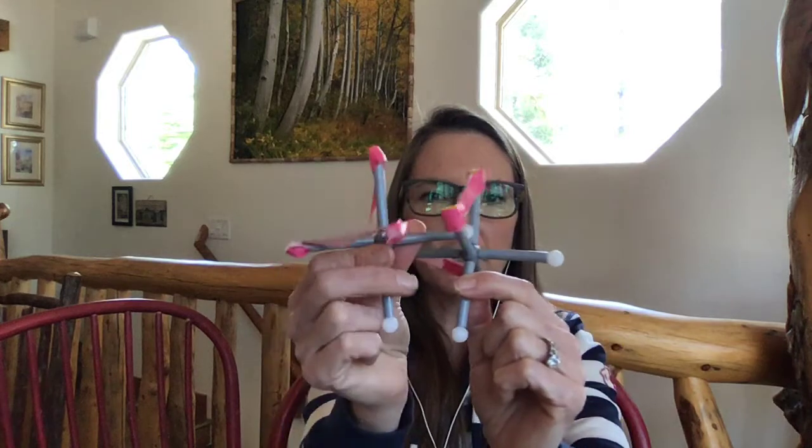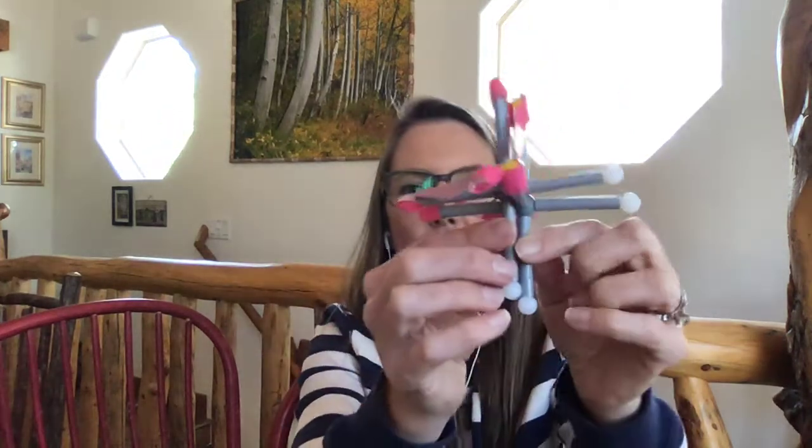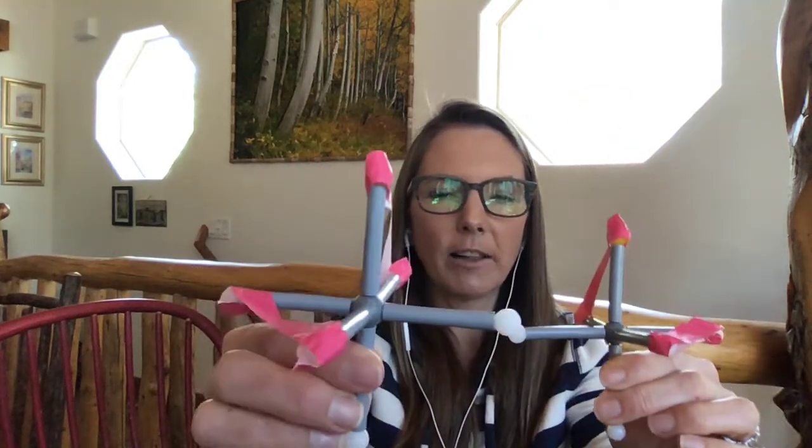And if I try to rotate it, there's no way to rotate where these 2 molecules superimpose on top of each other. That means they are non-superimposable mirror images or enantiomers of each other. This molecule is chiral, this molecule is chiral. They are optical isomers of each other. They're enantiomers of each other. So hopefully this helped.